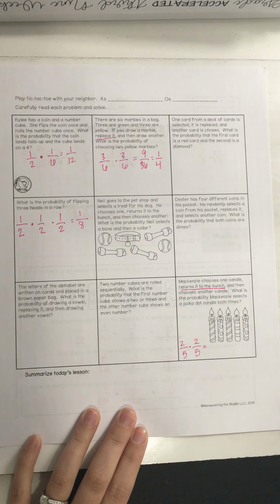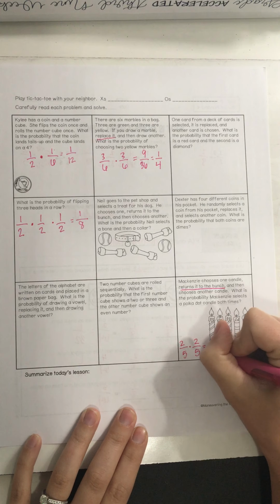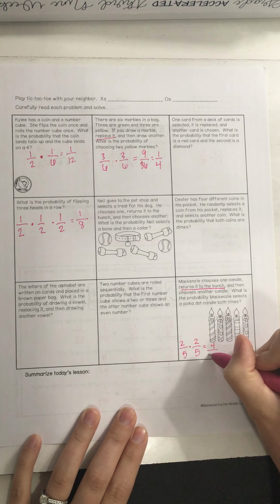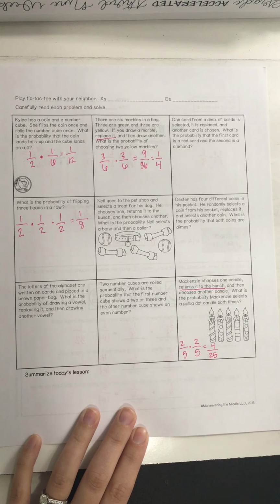And multiply. So 2 times 2 is 4. 5 times 5 is 25. And that cannot be simplified any further. So that's our final answer.